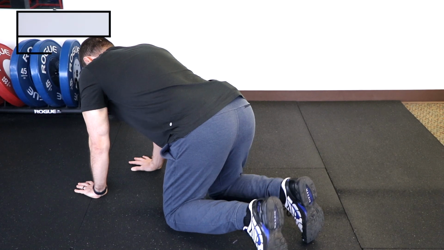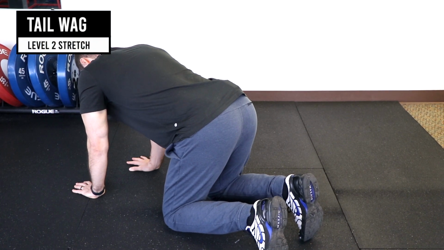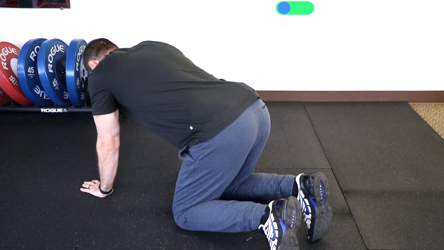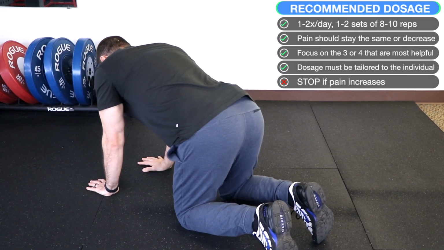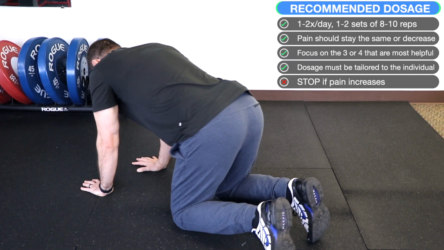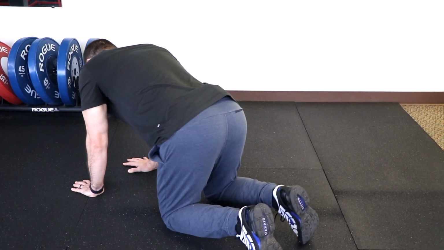The tail wag. So on your hands and knees, we're going to wag our hips to one side and then the other, similar to a dog waggling its tail. And you want to focus on your low back. And again, try to increase the range of motion with each rep, but it's low load. We're not trying to force or crank anything here.